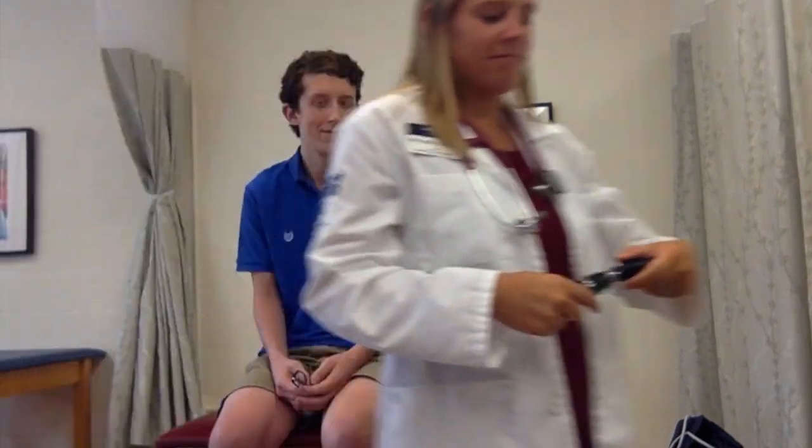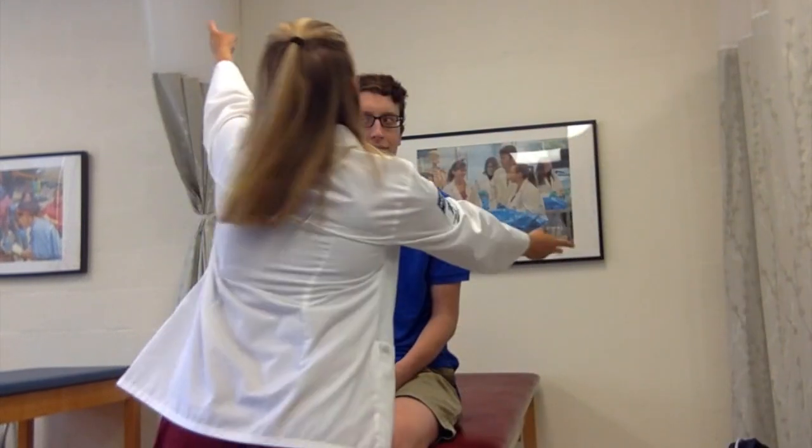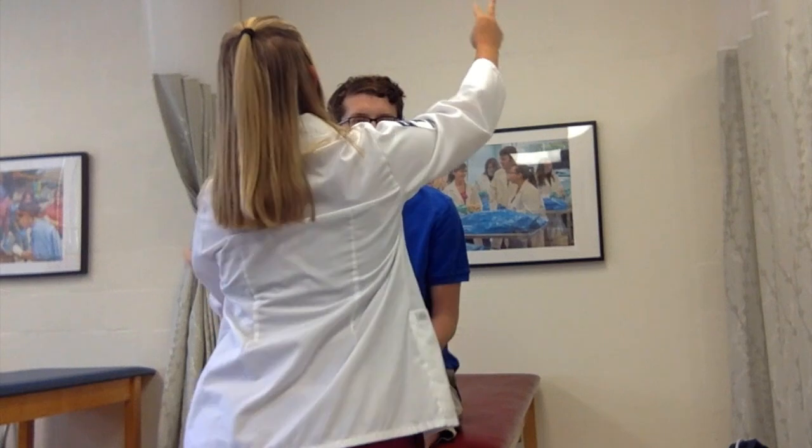Then assess the patient's visual acuity. Pearl, remember to have the patient wear their corrective lenses for this component. Visual fields, superior and inferior temporal and superior and inferior nasal quadrants. Extraocular movements, 6 cardinal directions of gaze.